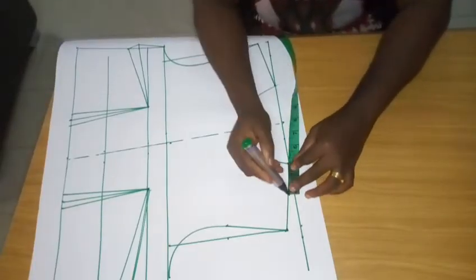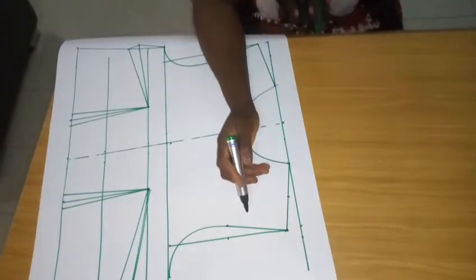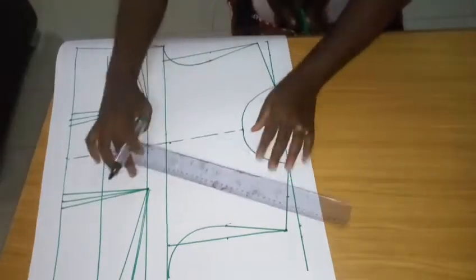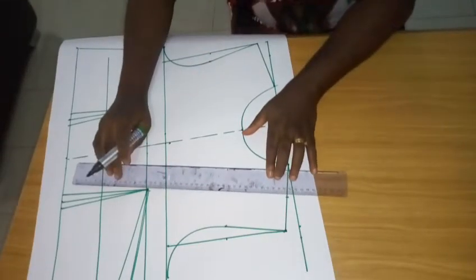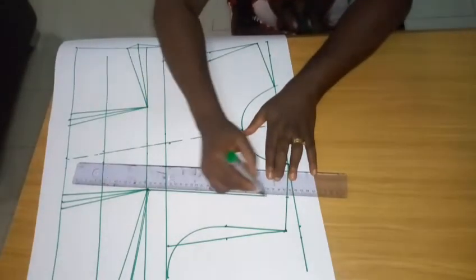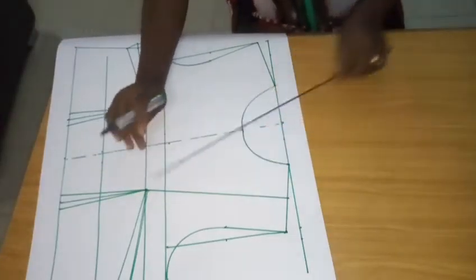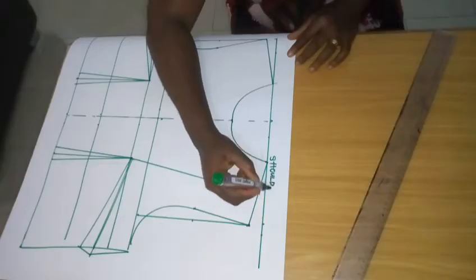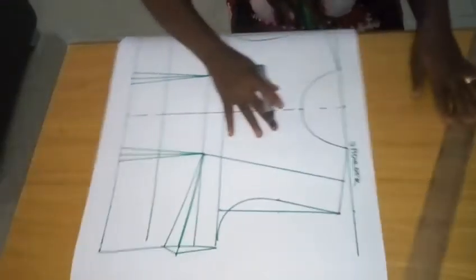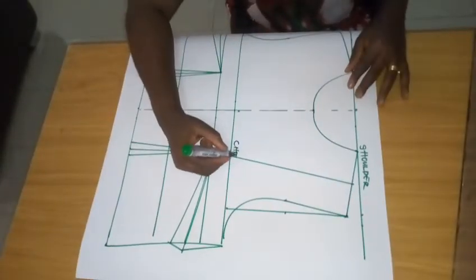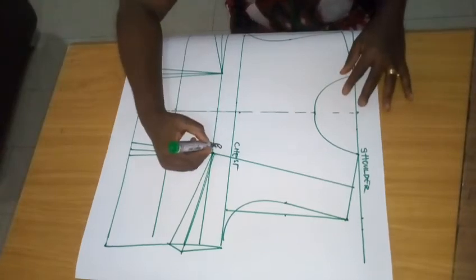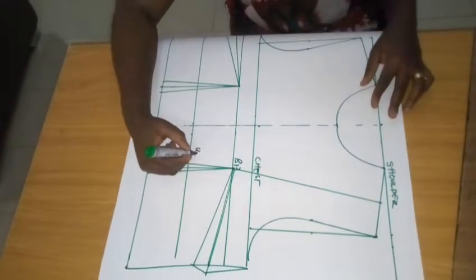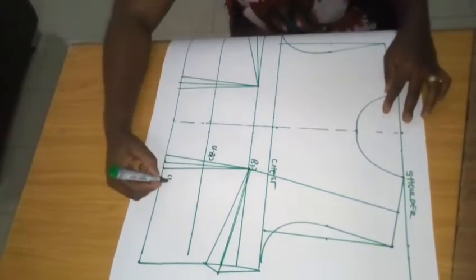Once I get this, I mark, and then I connect what I have there directly to the bust point. This is the shoulder line. In case you get confused, this is the chest line, this is the bust point line, the under bust point, and the waist line.